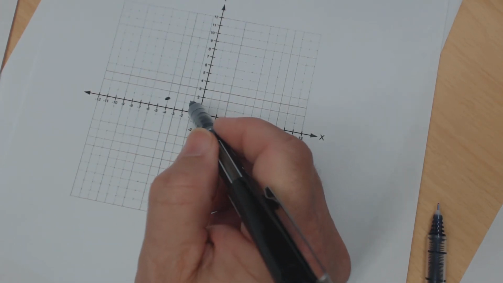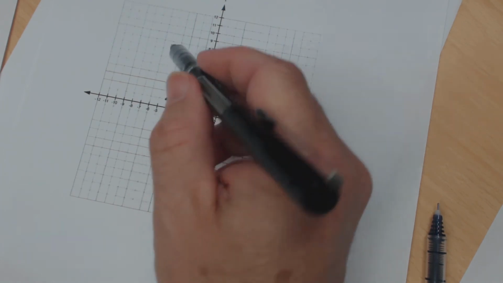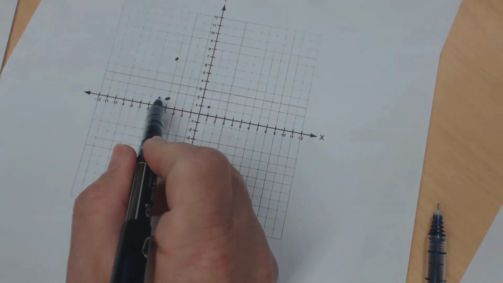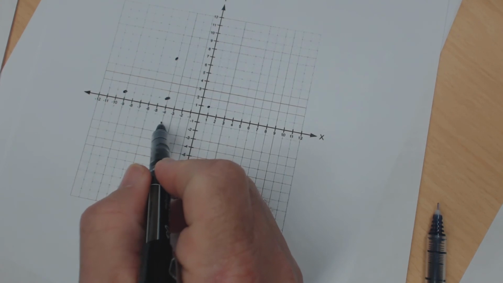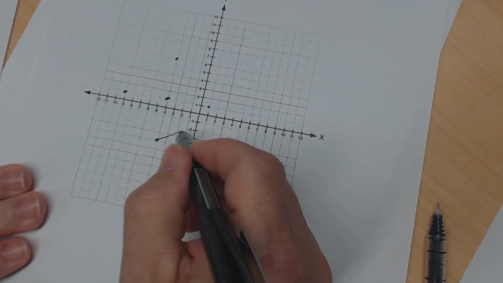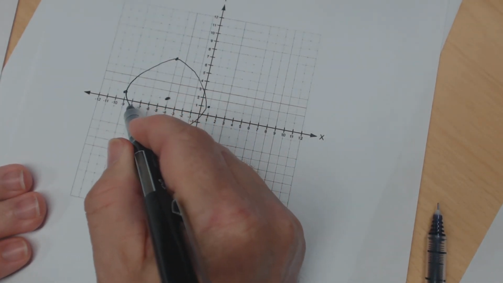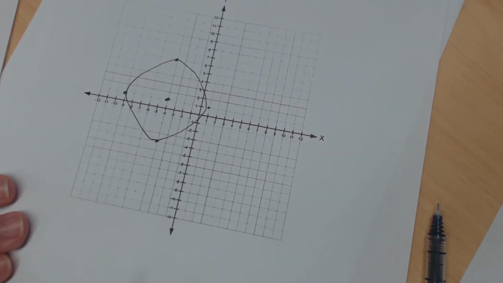So 1, 2, 3, 4, 5. Then 1, 2, 3, 4, 5 again for each direction. Okay, and then just connect the dots as a circle. Do the best you can, and this is what you get. So there's your circle. All right, and then finally, so this is number 3.